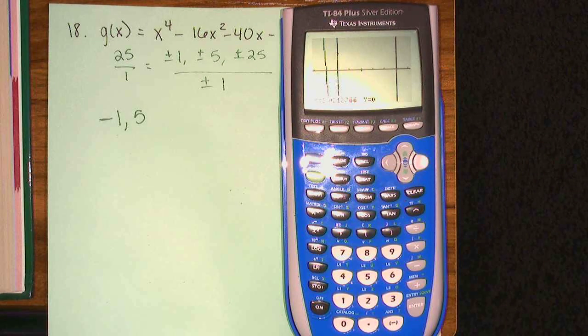Sorry, I just say to check the values, not checking like normal. Okay, and don't forget you're missing that x cubed term. So make sure you put a 0 in for it.